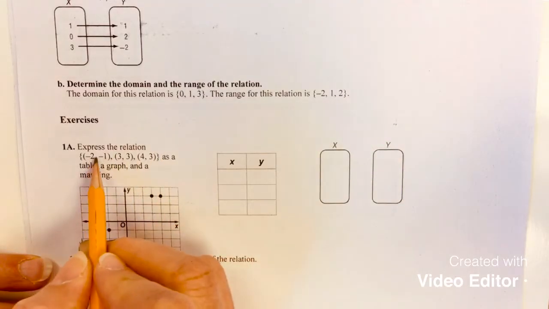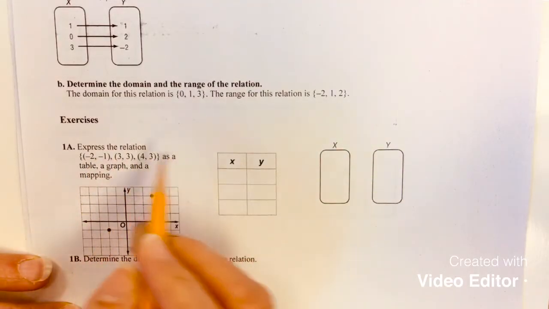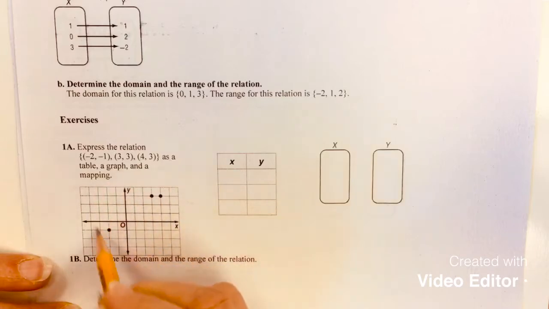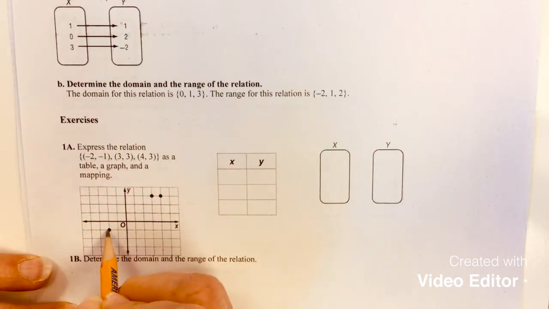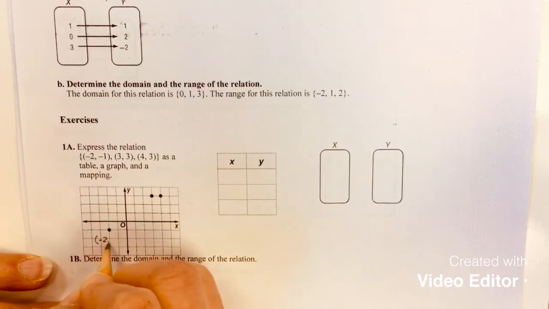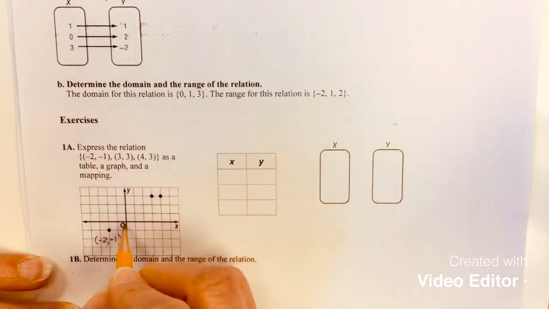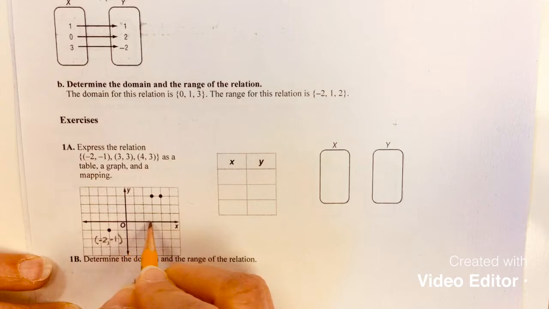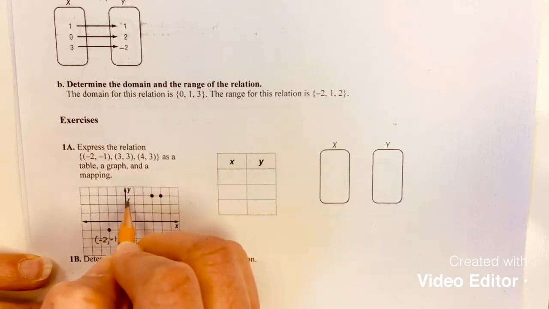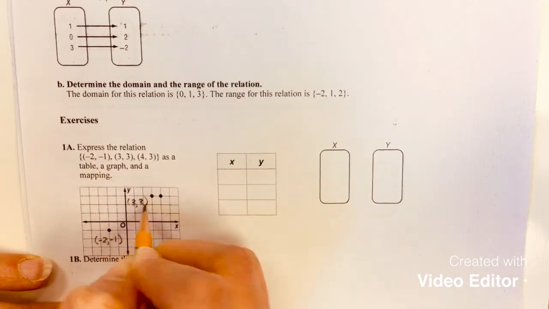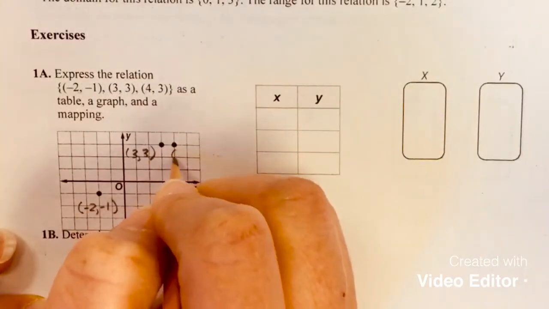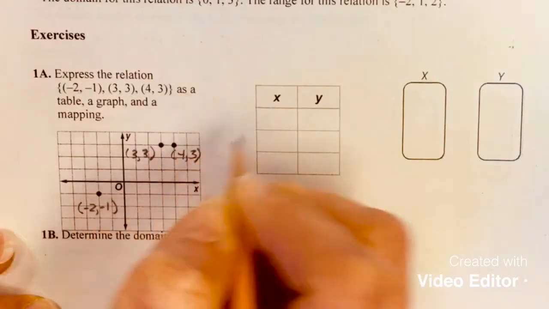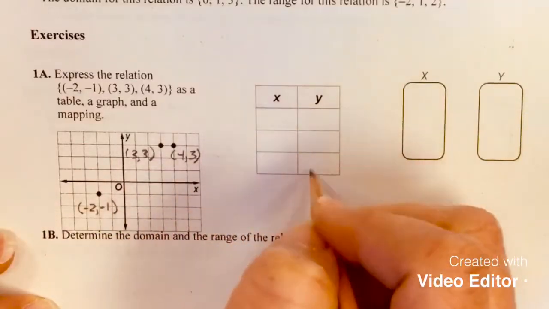Given again your ordered pairs, we're going to graph. Now in this exercise they graphed it for you. So (-2, 1) is right there. Then (3, 3) is right here. And then we have (4, 3) here, and apply them to the table.